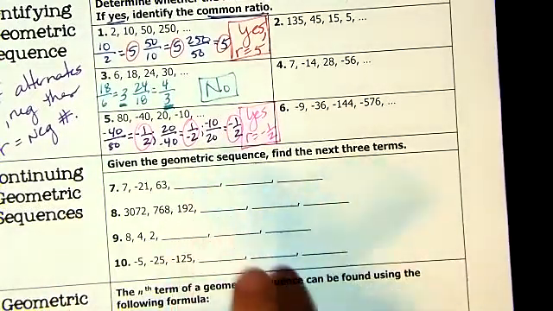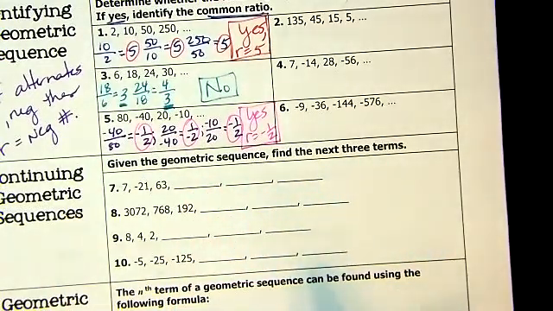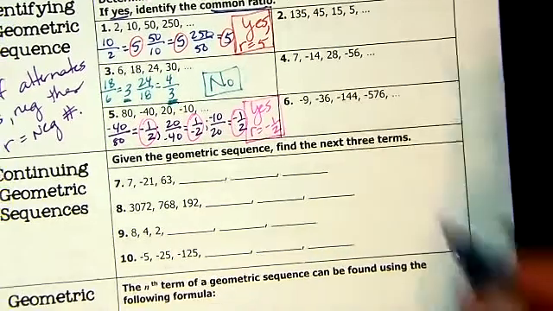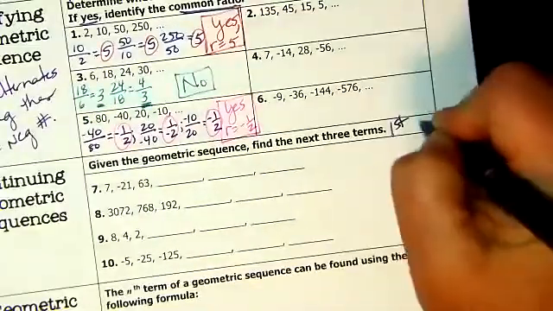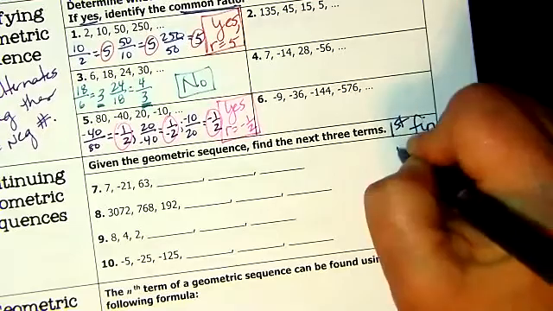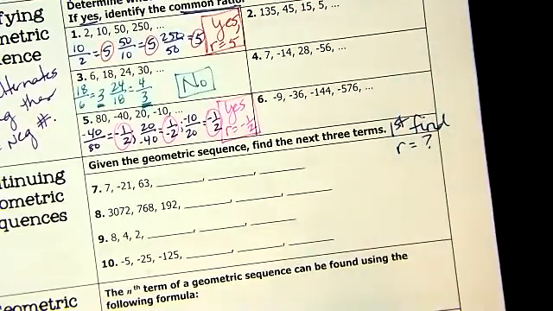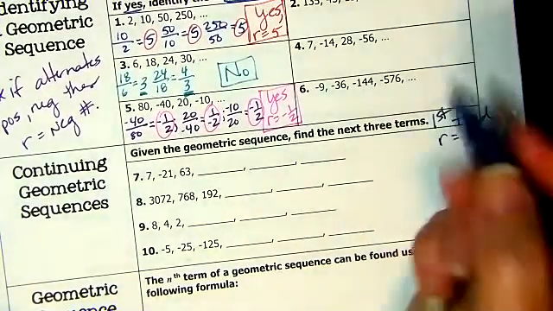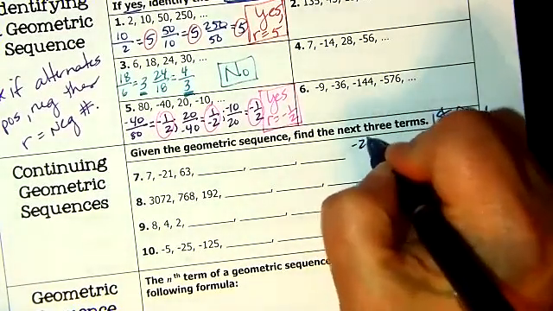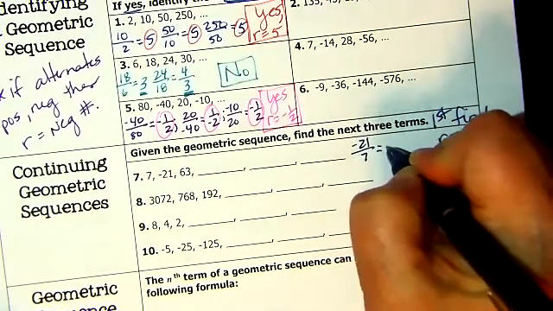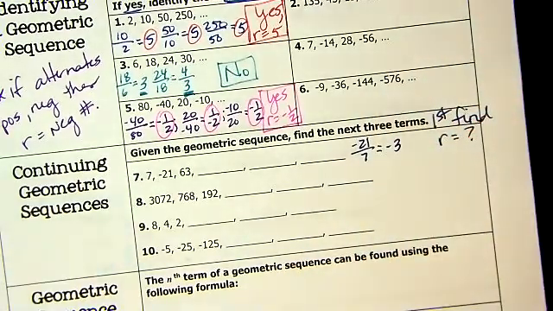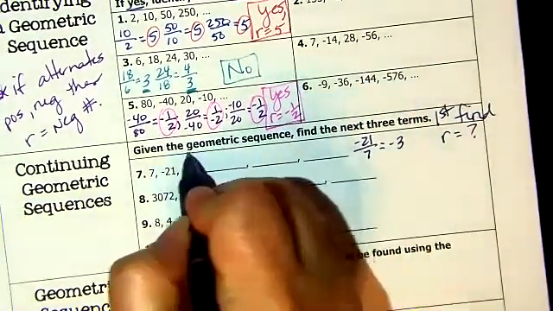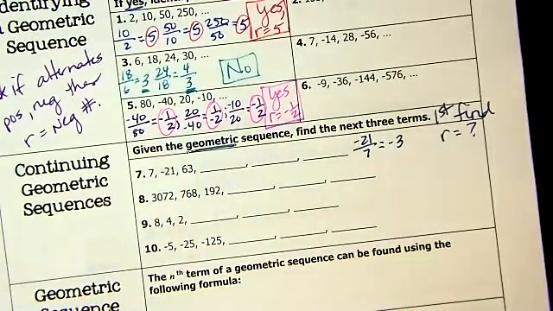Well, in order to continue the sequence, you have to find the ratio. So first, find what R equals. That's what you have to do first. So I'm going to do negative 21 over 7, and I'm going to find out that that is negative 3. I don't have to do all of them because it already tells me that it is a geometric sequence. I already know it is, so I'm just doing one to find out what my R is.